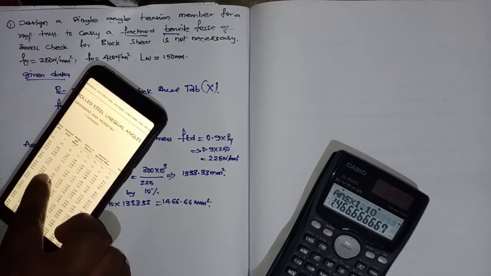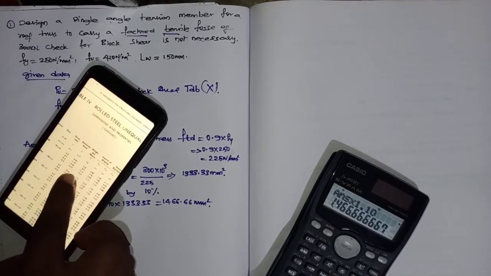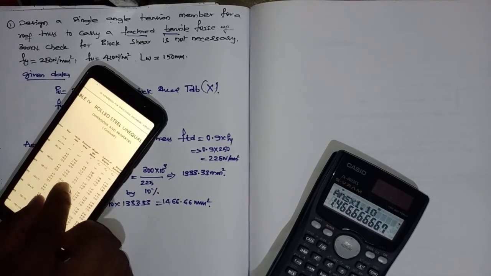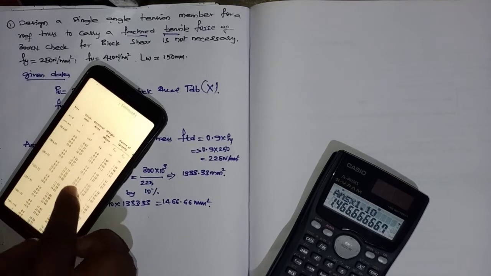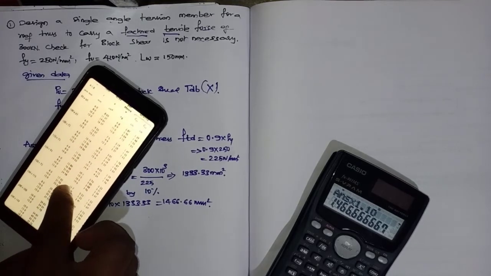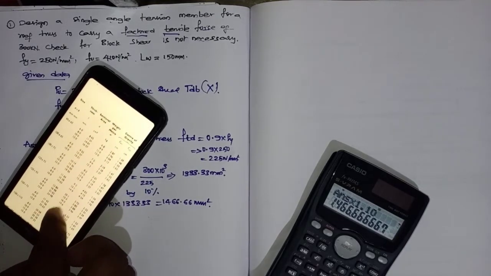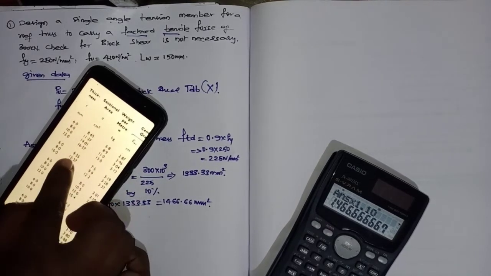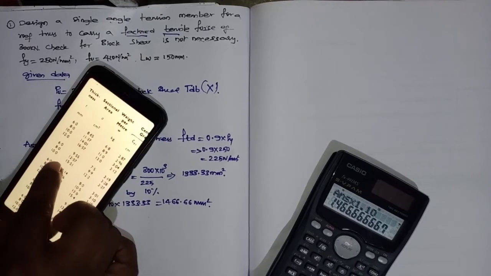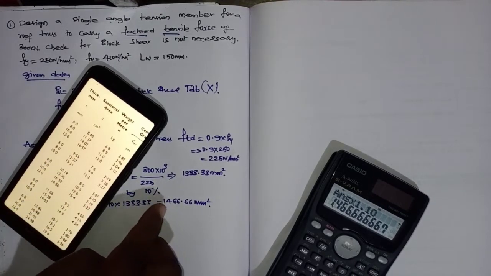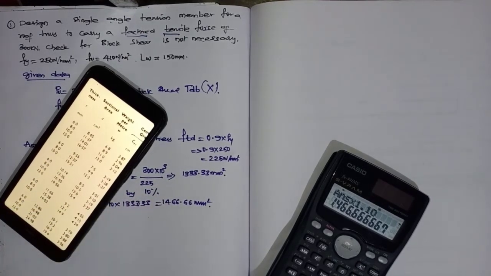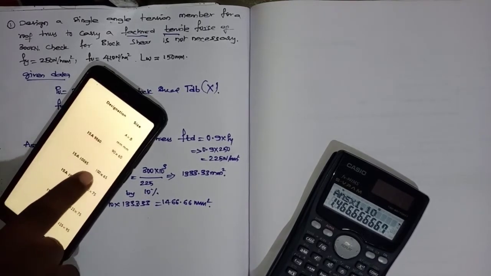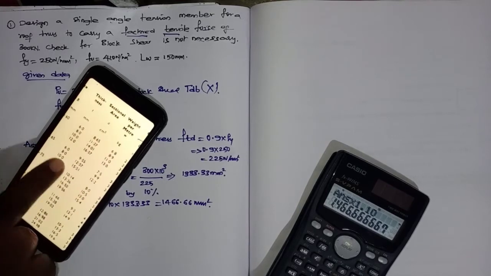Here in this line it is not there, and nearby 14, it is not available. So next after 14 we have directly 15.51, means 1551, which is very near to our requirement. What I am doing now, choose ISA 100 by 65 by 10 mm.